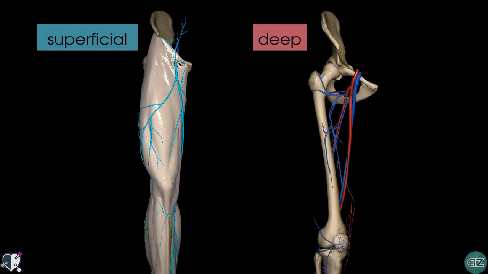The venous drainage of the lower limb consists of a superficial and a deep system. The superficial system is located in the subcutaneous tissue, whereas the deep system is located in the deep fascia of the lower limb.